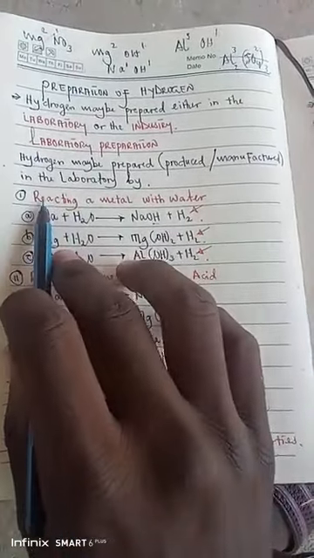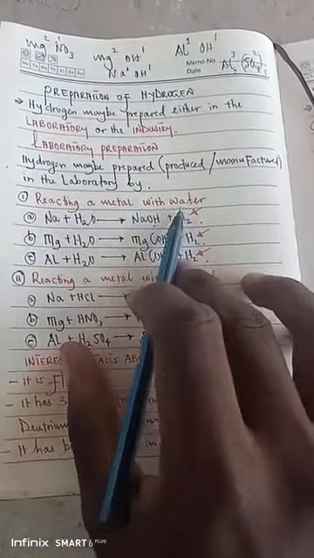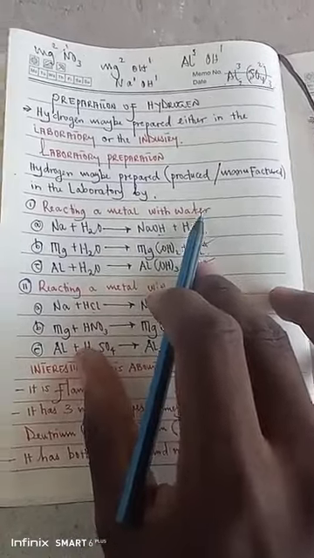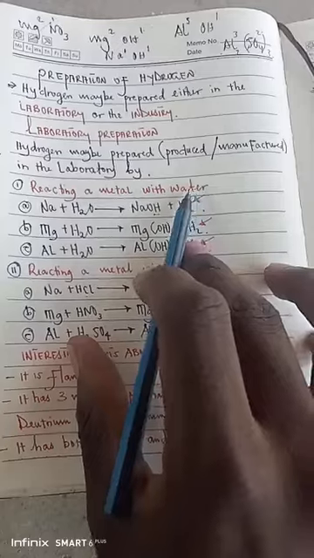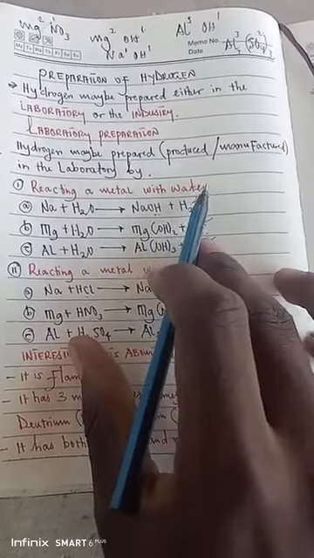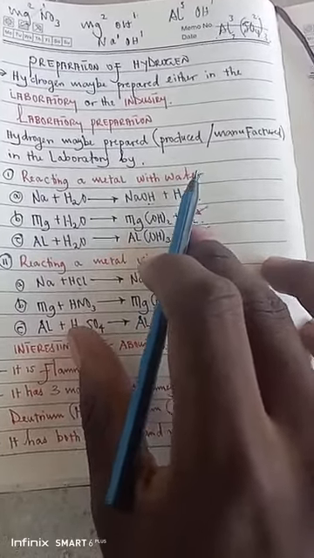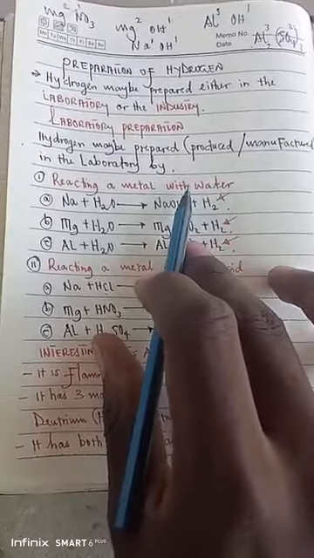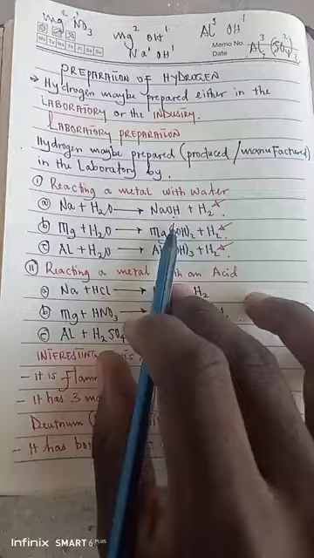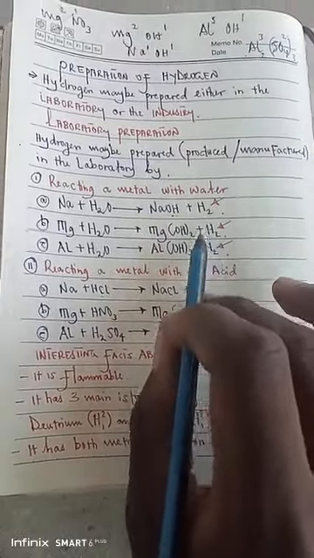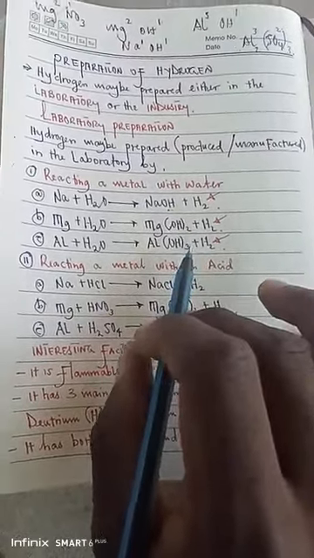So anytime a metal reacts with water, we always have a hydroxide and hydrogen gas produced at the end of the day. Whether it's a group 1 metal, a group 2 metal, or a group 3 metal, we always have a hydroxide and hydrogen gas produced at the end of the reaction.